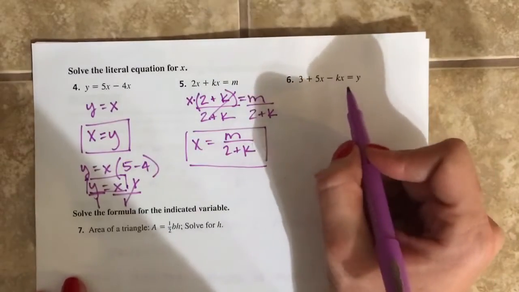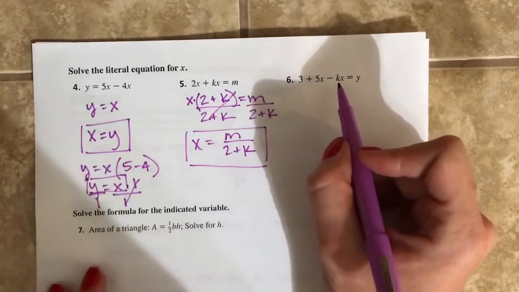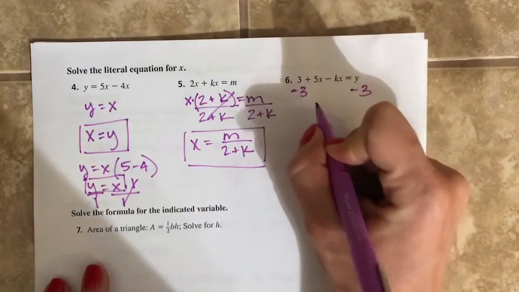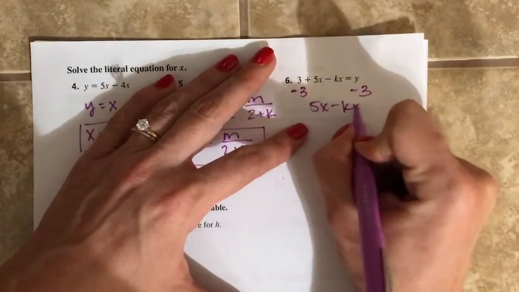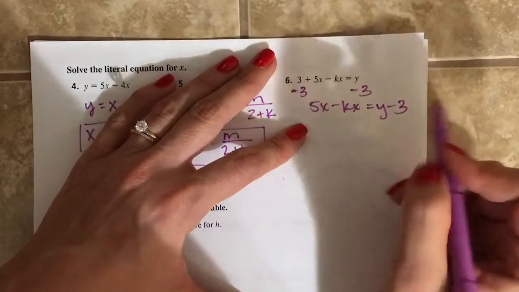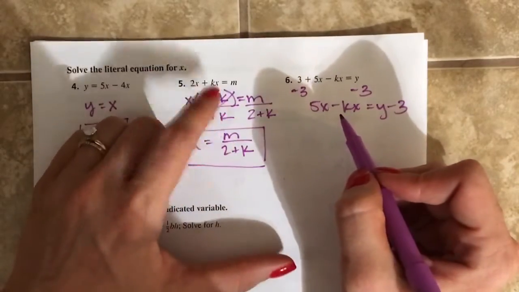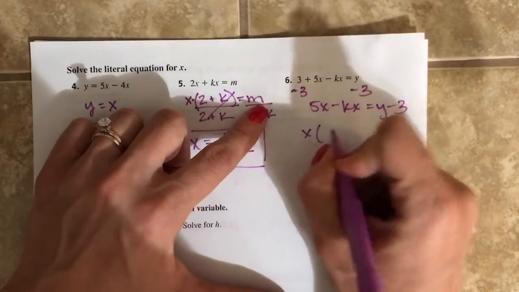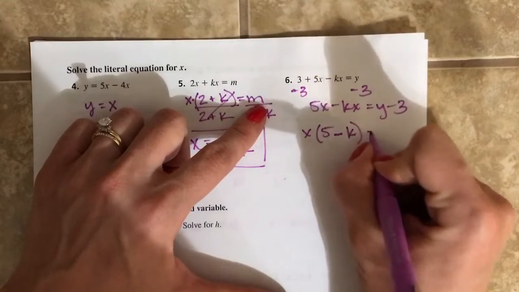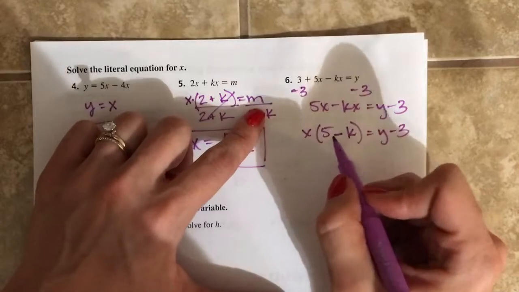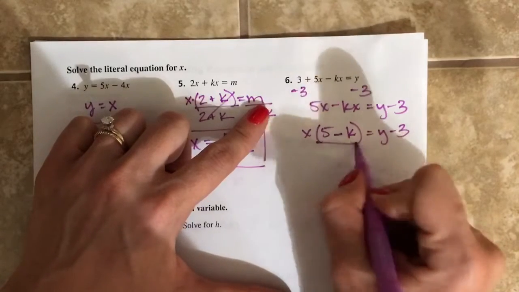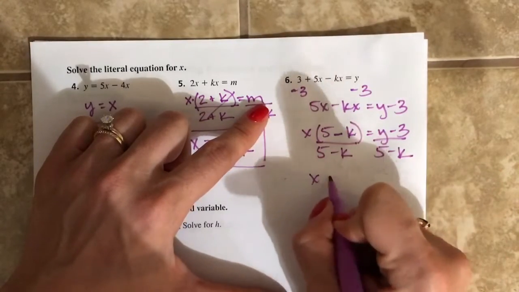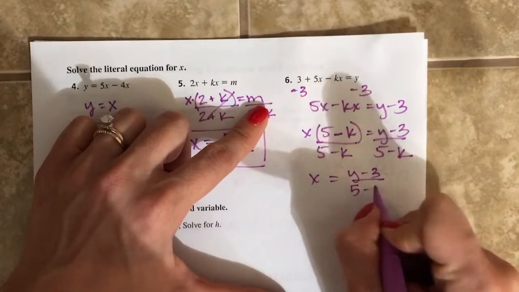Number 6. Got a similar situation here. Remember that the end goal is to get x by itself, so let's go ahead and address this 3. I'm going to subtract the 3. So then I have 5x minus kx equals y minus 3. And then we're going to use the same method that we did here. Bring the x out to the front. We're dividing it out of these terms, which means I'm left with 5 minus k. And then to get x by itself, I'm going to divide by 5 minus k. And so now I have x equals y minus 3 over 5 minus k.